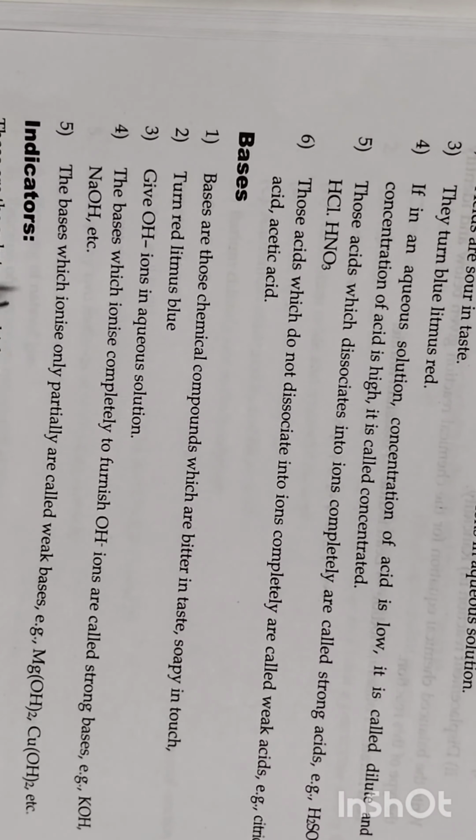The next point is that bases which ionize only partially are called weak bases. Some bases ionize OH minus ions only partially. They are called weak bases. Examples are magnesium hydroxide, cupric hydroxide, etc. They are the weak bases, we can say.